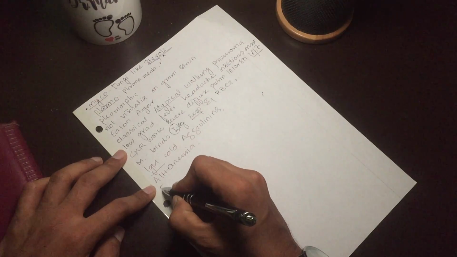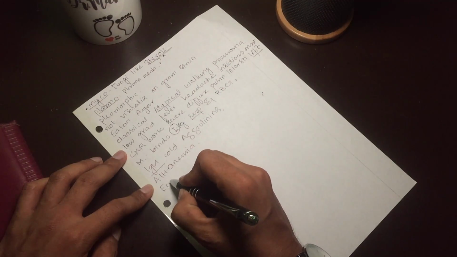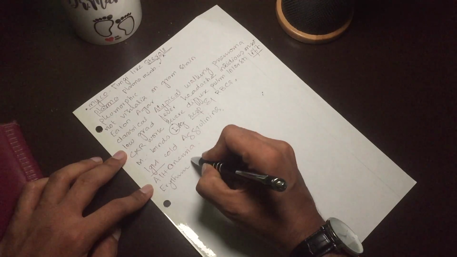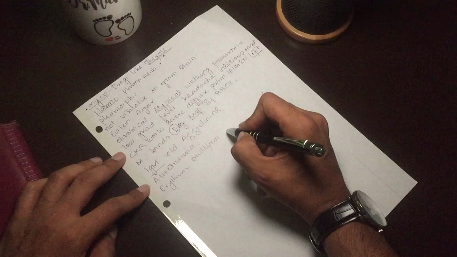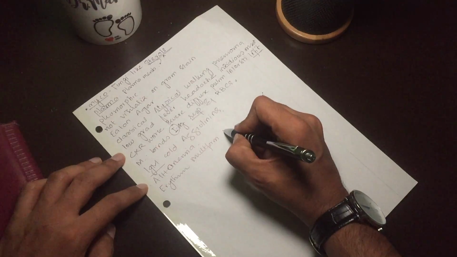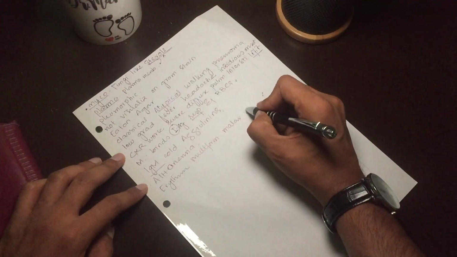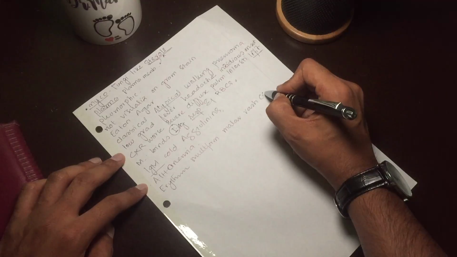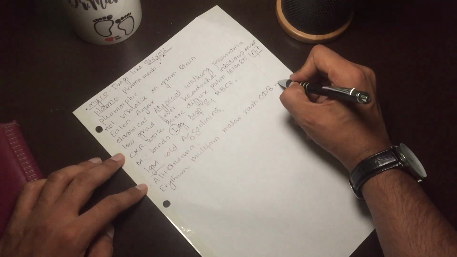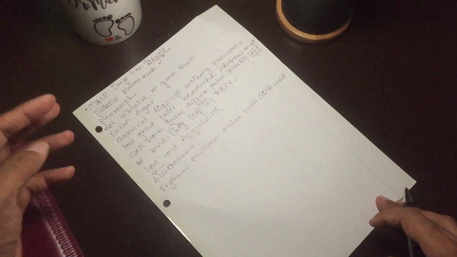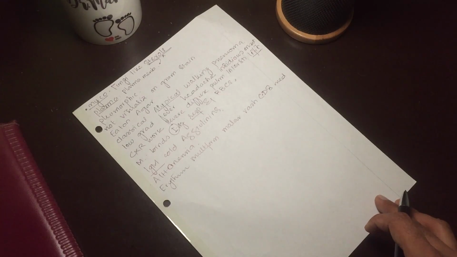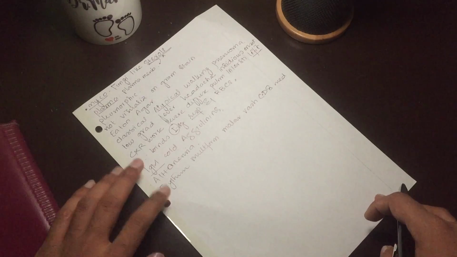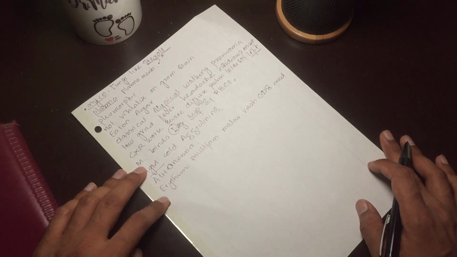The next we see is erythema multiforme, and in this malar rash we see CD8 cytotoxic T cell mediated damage to the skin epithelium, and it causes malar rashes.